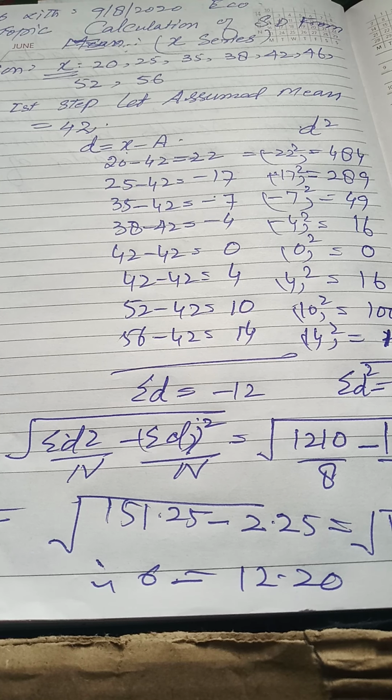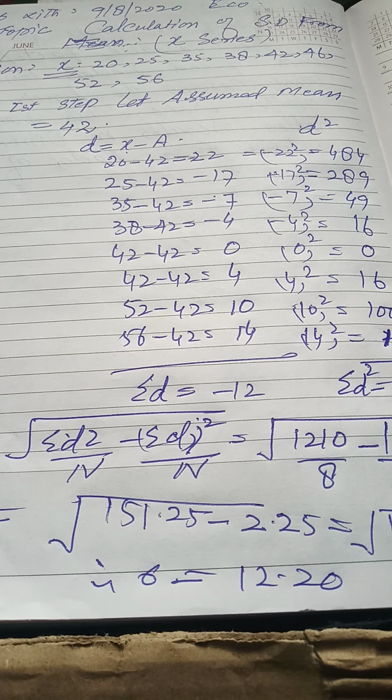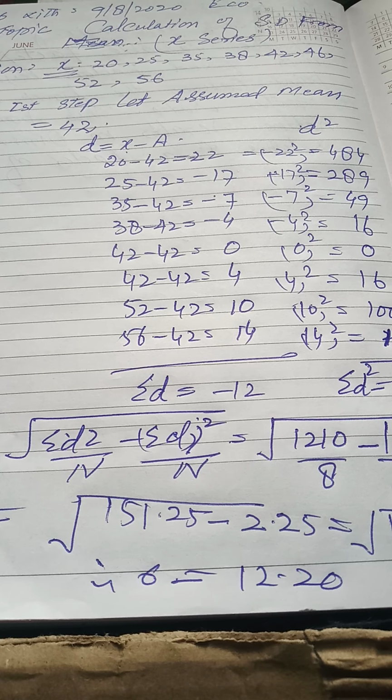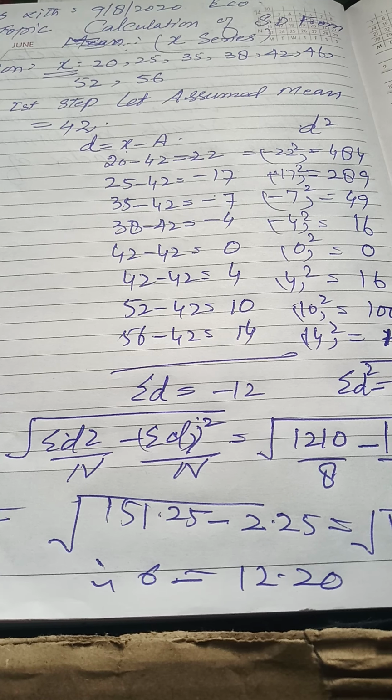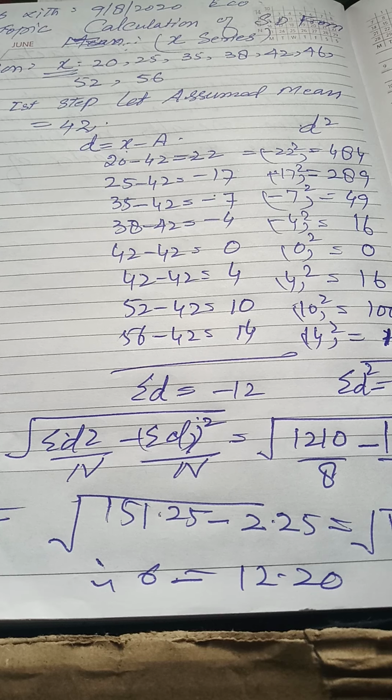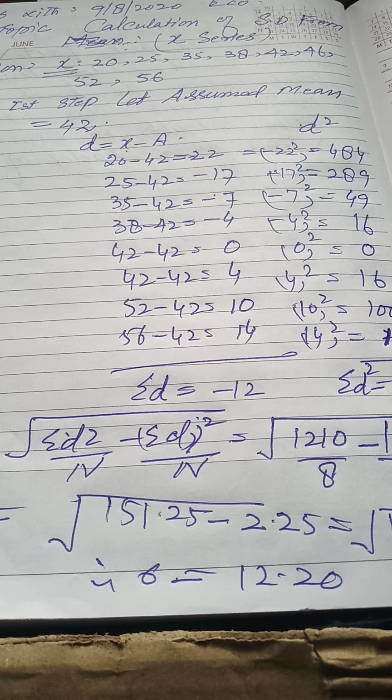The third step is that we have to find the difference. We divide 1210 by 8 and obtain 151.25, and we divide 144 by 64 and obtain 2.25.